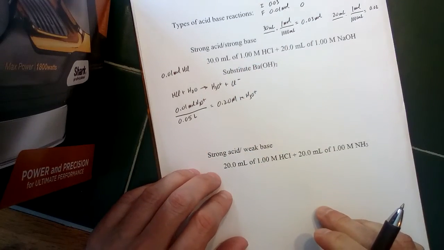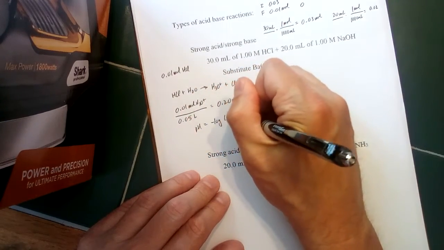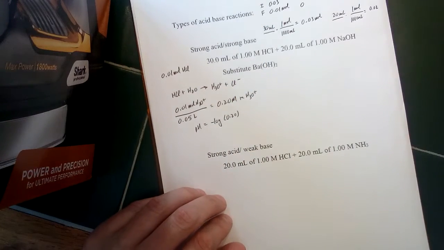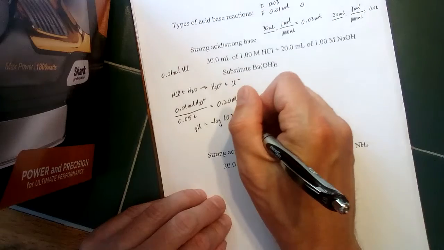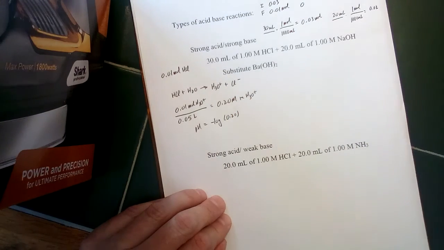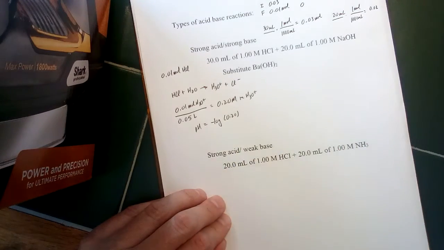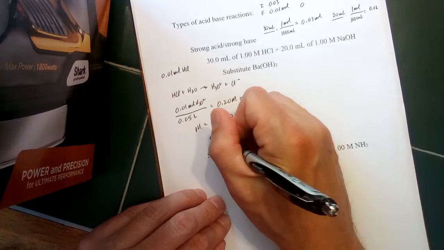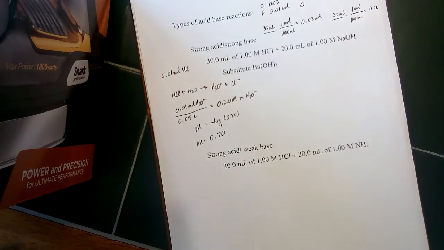Now, if it's 0.2 molar in hydronium ion, we can calculate the pH by taking the negative log of 0.20. The negative log of 0.2 is 0.69897, but since I have two significant figures in my concentration, I want two past the decimal for my pH, so I'm going to round that to 0.70 for the pH of that solution.